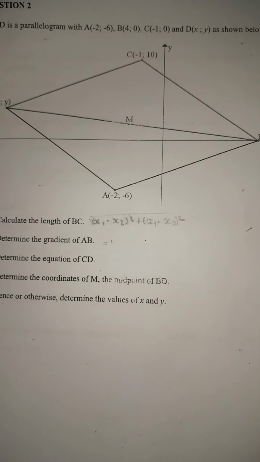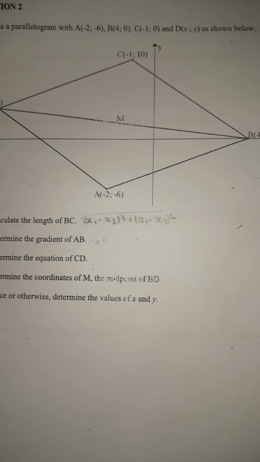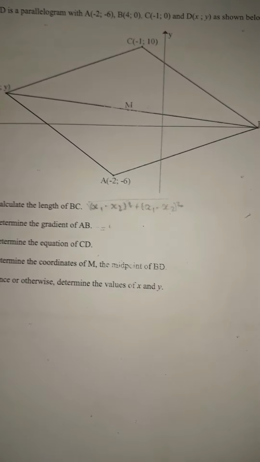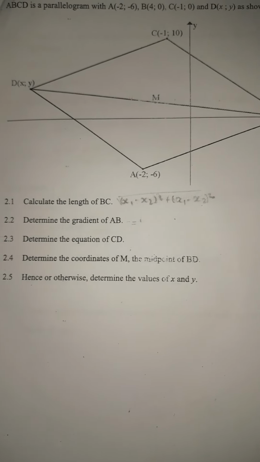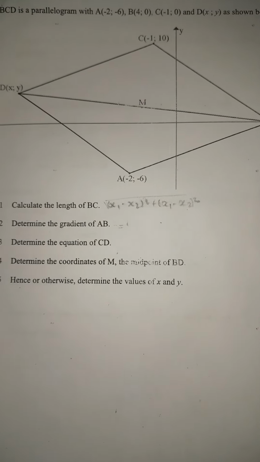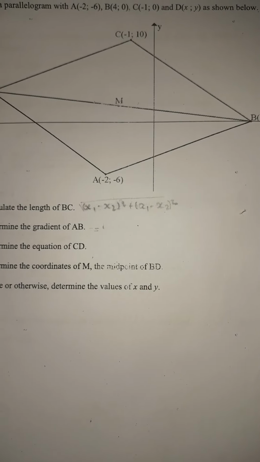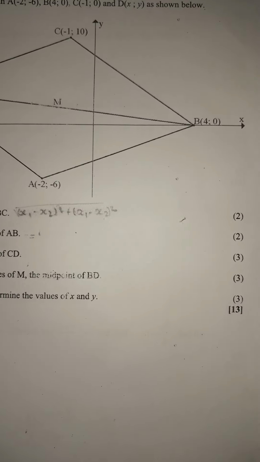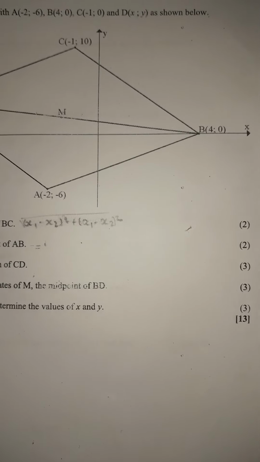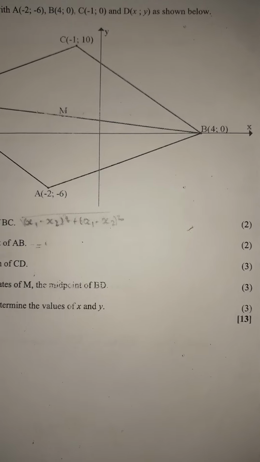What we can see there is M, a midpoint. It can be the midpoint of AC, it can be the midpoint of DB. The first question is to calculate the length of BC. How many marks is that? 2 marks. So let's get started.